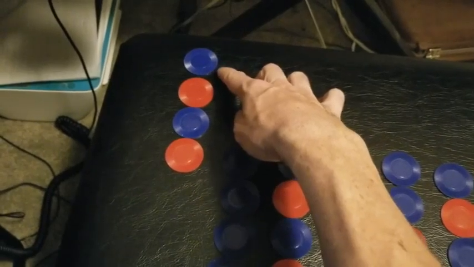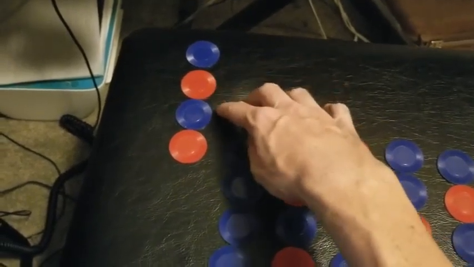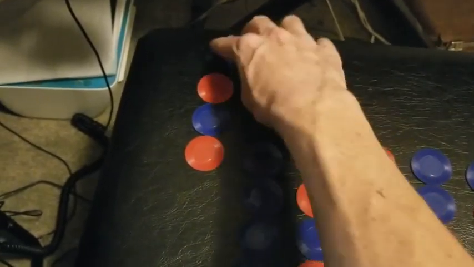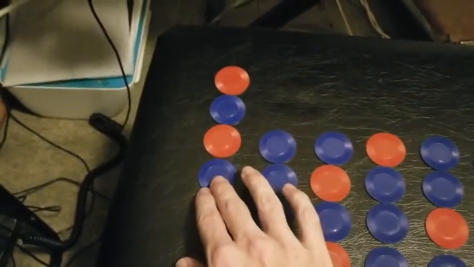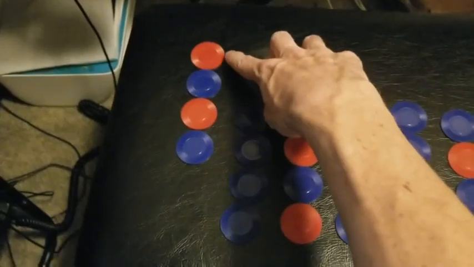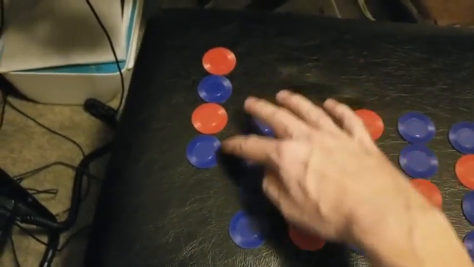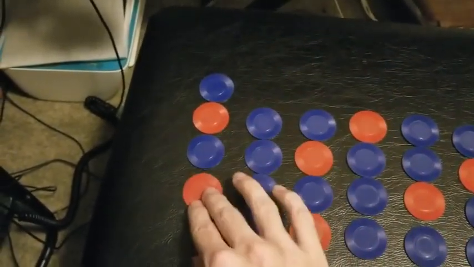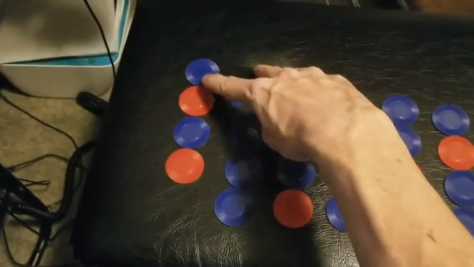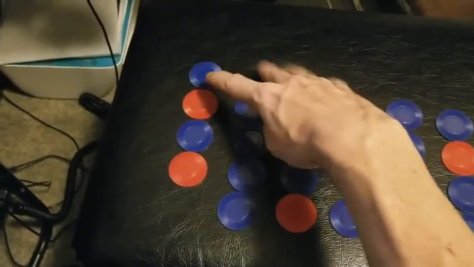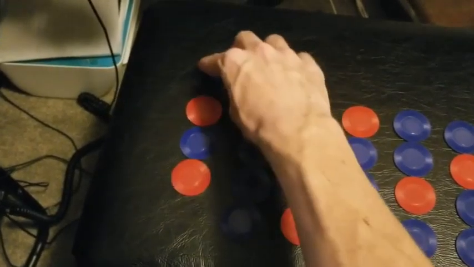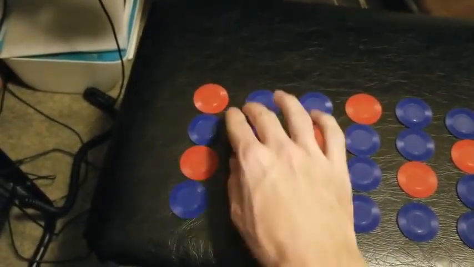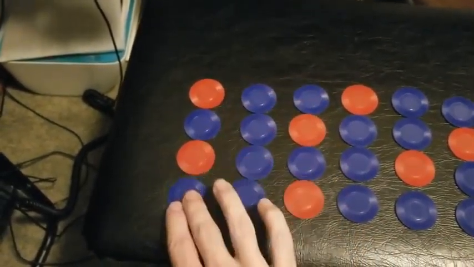Coming down is A flat, F flat, D flat, C flat, F flat, D flat, C flat, A flat, D flat, C flat, A flat, F flat, and C flat, A flat, F flat, D flat.